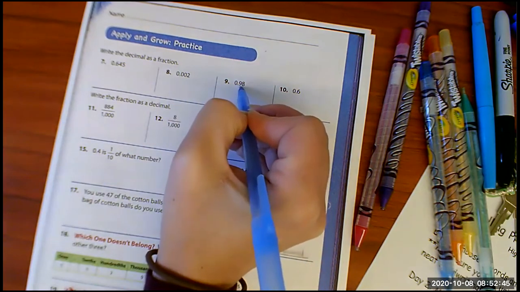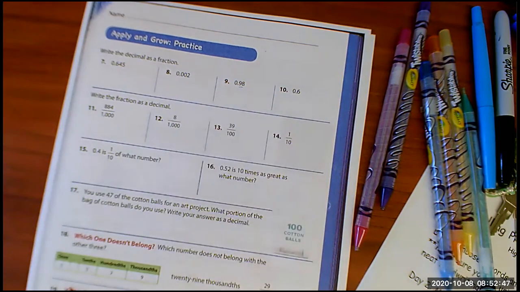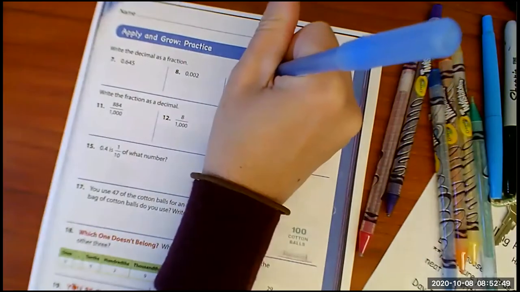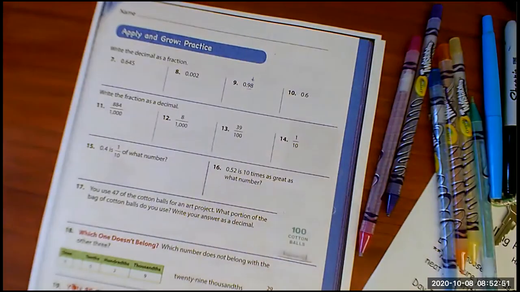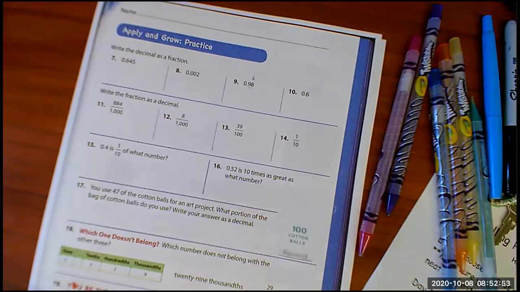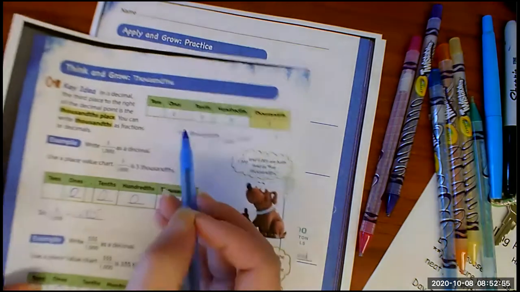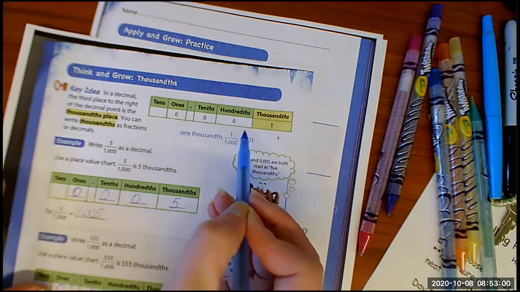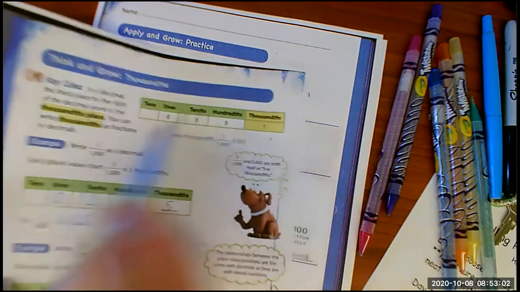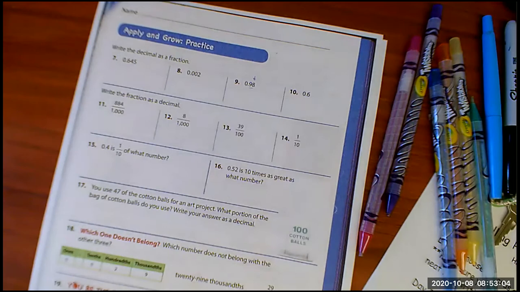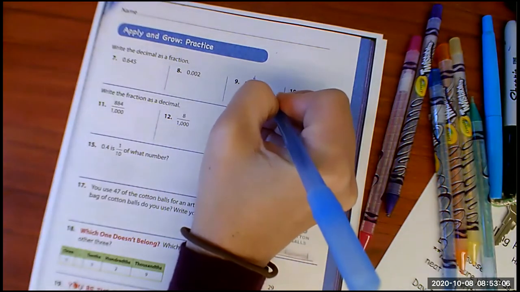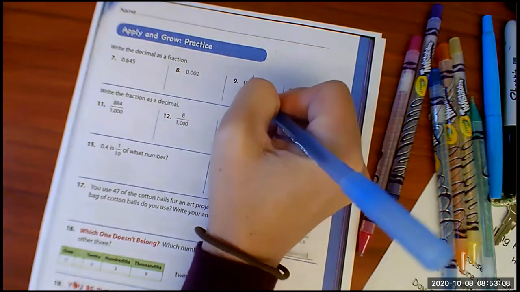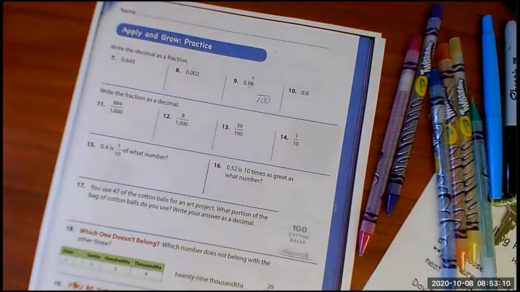But look at this number here. It's only 2 spaces to the right. This column is what column? 1, 2. It's the hundredths column. So what number is going to go on the bottom of your fraction? 100, because it's the hundredths place.